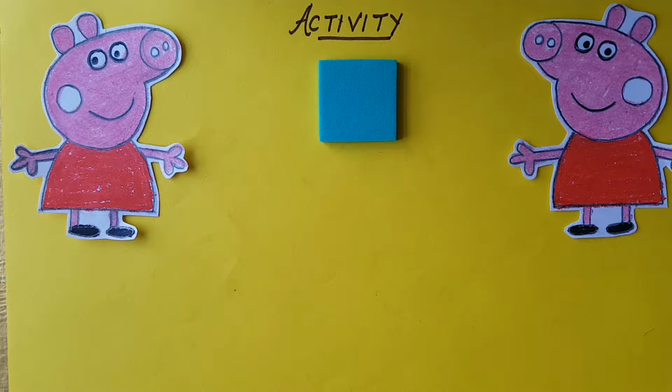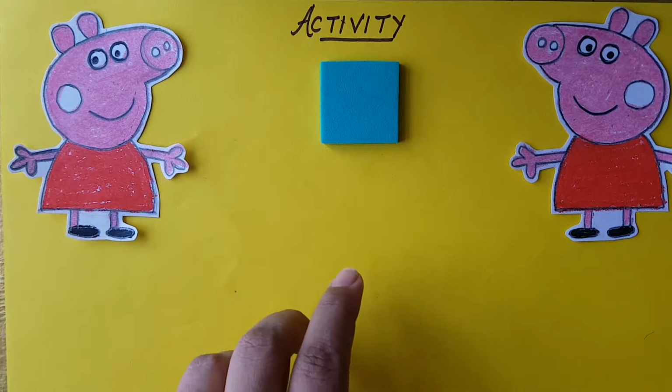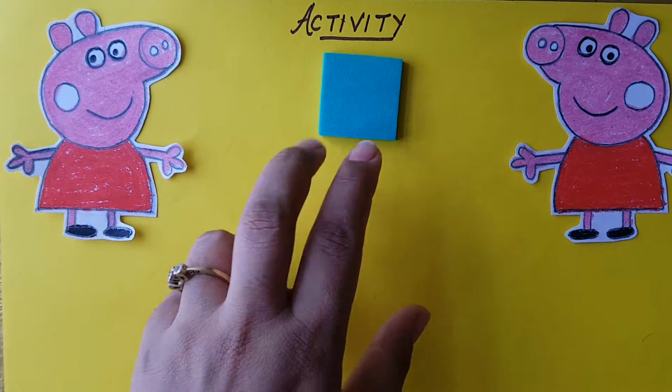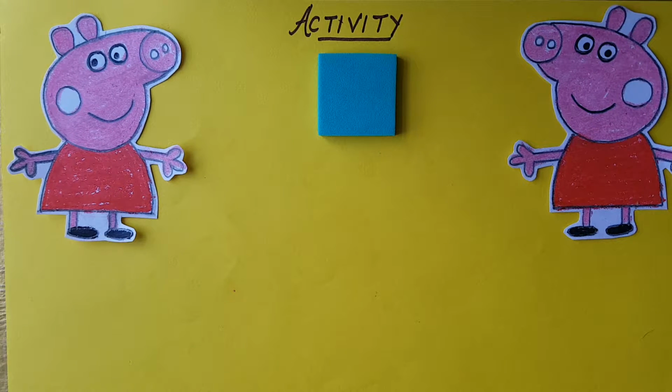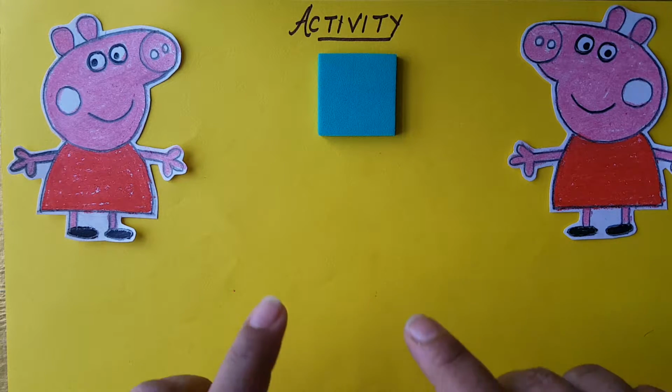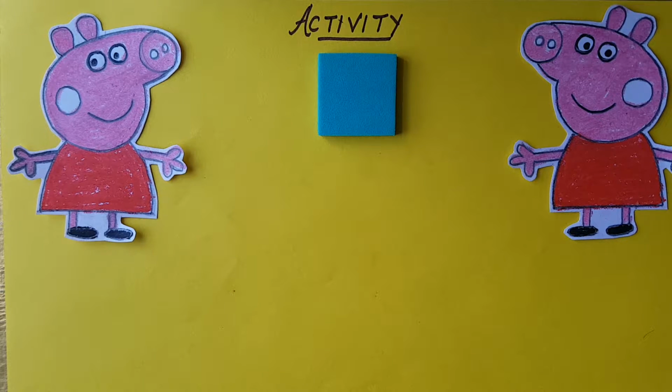I'm your math teacher and today we are going to do an activity which is related to shapes. Not 2D shapes; today we are going to make a 3D shape and the name of that shape is cube. Cube is made with the shape square. So let's see what we require for making a cube.